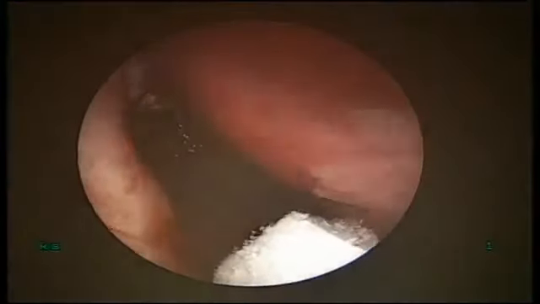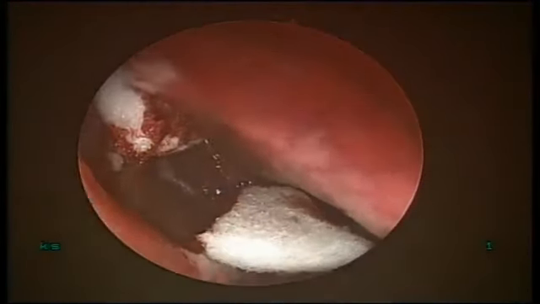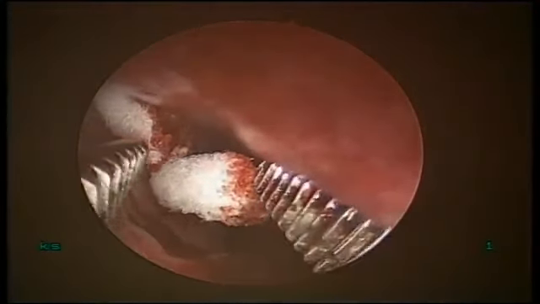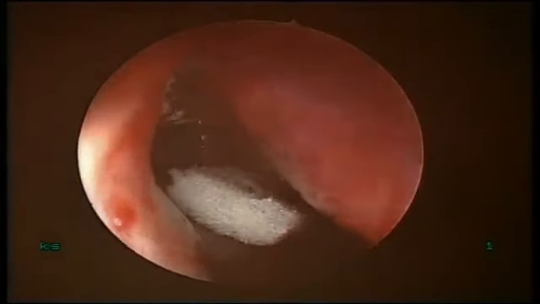And lastly, for the lower part of the flap, that is just above the inferior turbinate. See this? The main flap is divided into two, upper and lower.